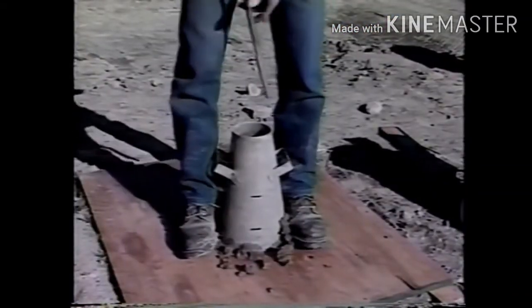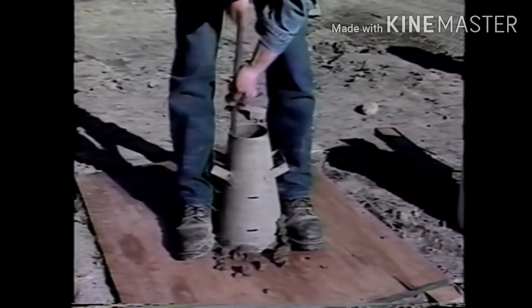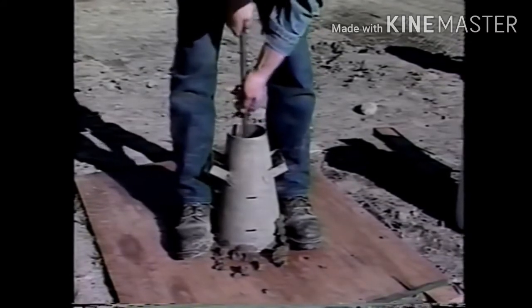It's rodded the same as the first, with one difference. The rodding should just penetrate about a 1/2 inch into the first layer, not all the way down to the base.